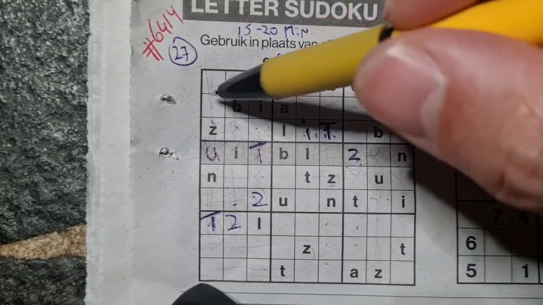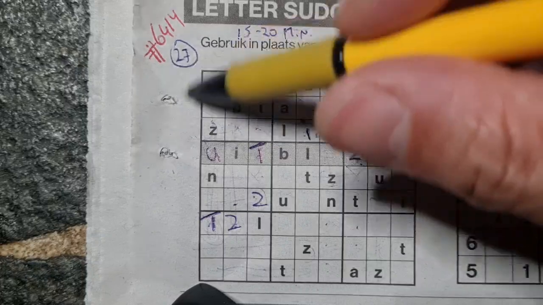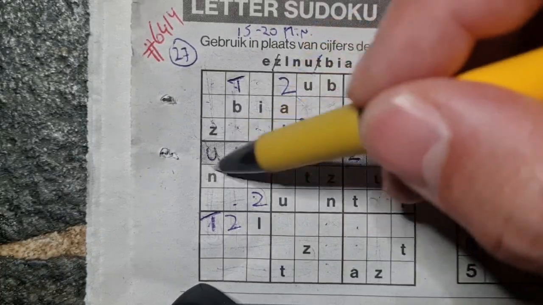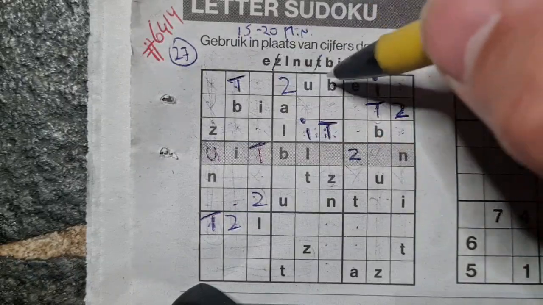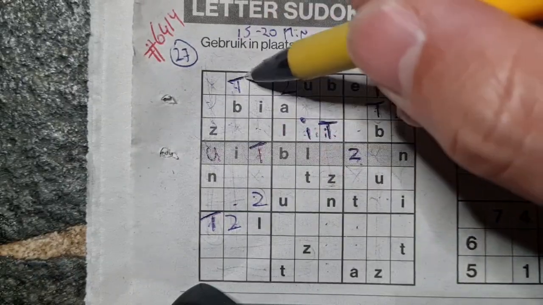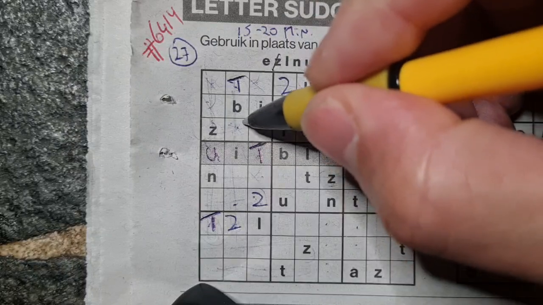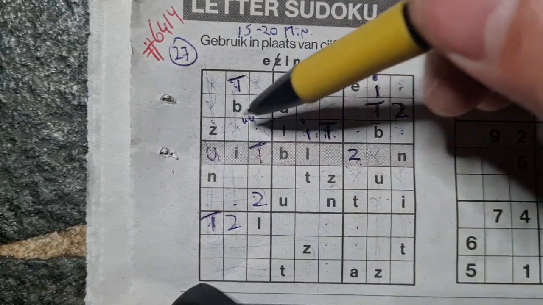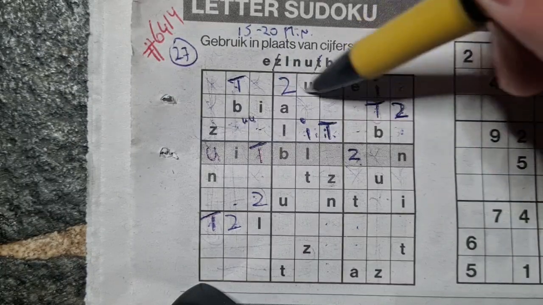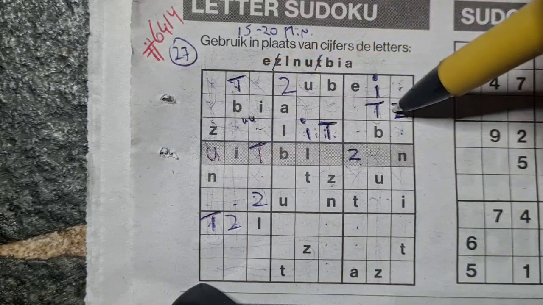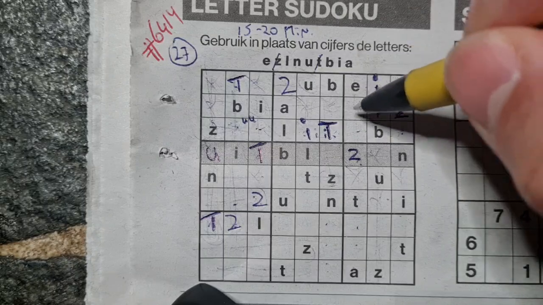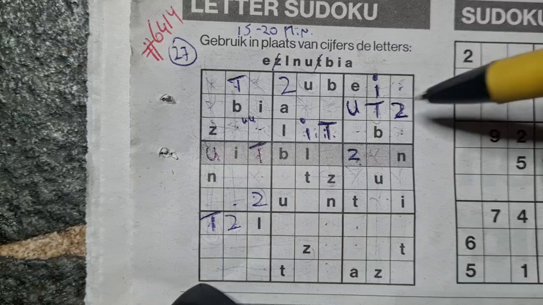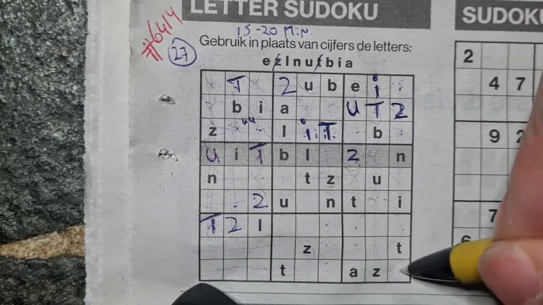1, 2, 3, 4, 5 missing letters in this big square. One of the missing letters is the U. We have a U in the first column, no U in these 2 boxes. Here, U in the first row, so no U in those 2 boxes. So the U could be here, could be there. U in one of those 2 boxes in the third row. U in the first row. So the row between the second row, the only place left for the U should be there.